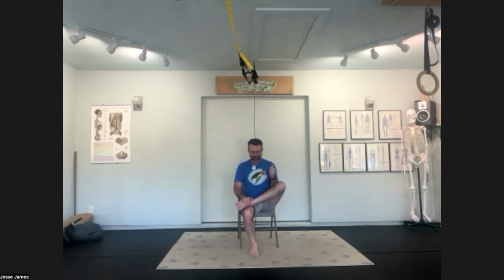Again, nice inhale, lift the knee, exhale, reach the knee to the floor. I want to pay attention to how does the left hip feel compared to the right hip? Where do you feel it tight and stretch? Do you feel it more in the back of the hip? Do you feel it more in the front of the hip? Do you feel it more at the knee?